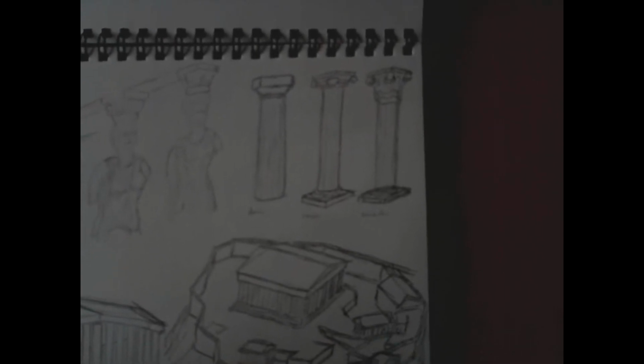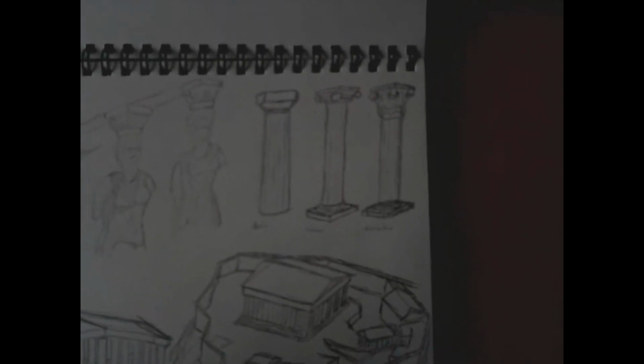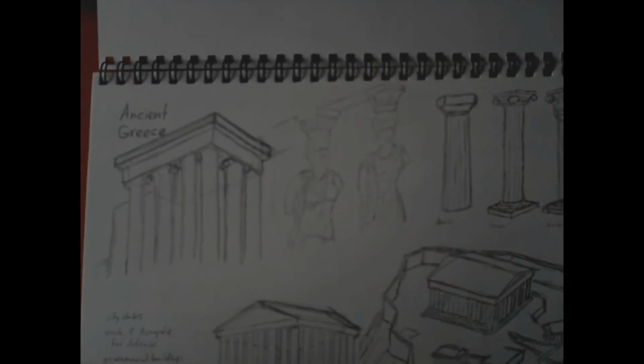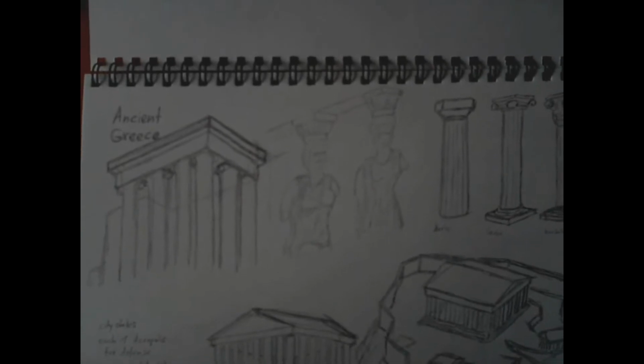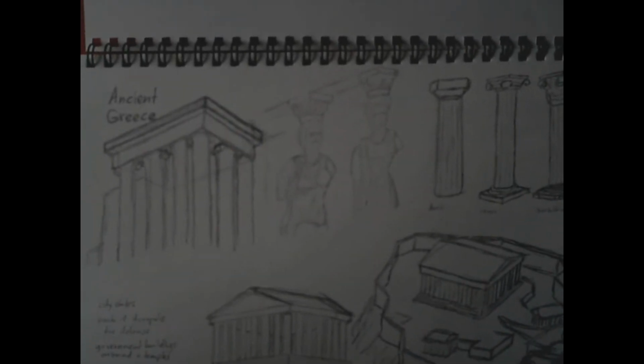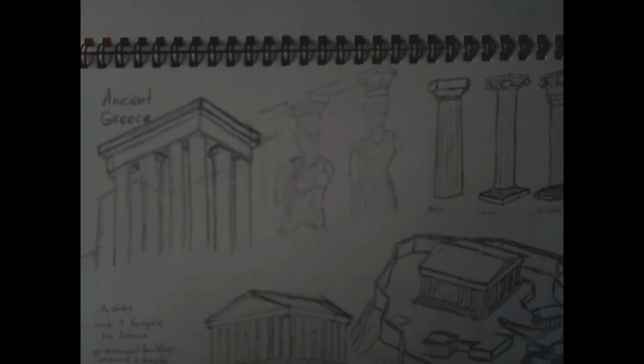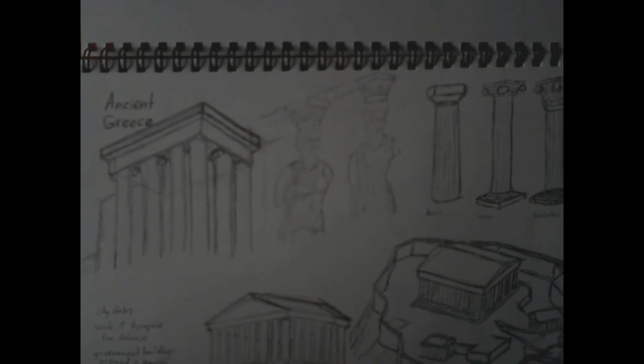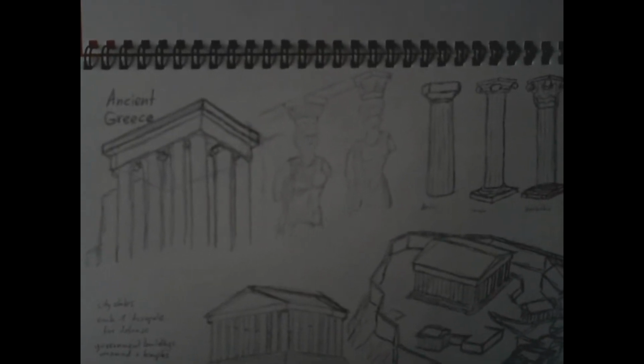The third one is like the second one, but has even more ornaments on top. That's the gist of it, I would say. Sometimes they used statues as pillars, which is just more decoration and can give a nice look to a building.